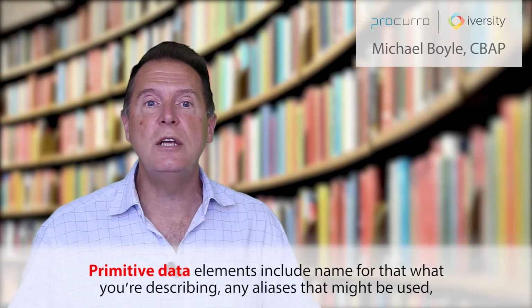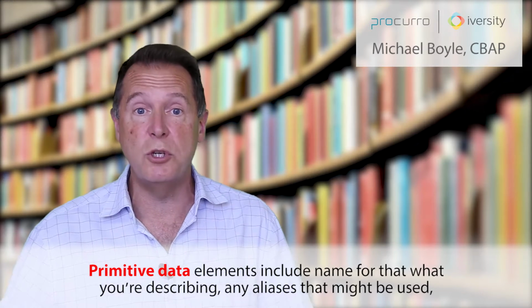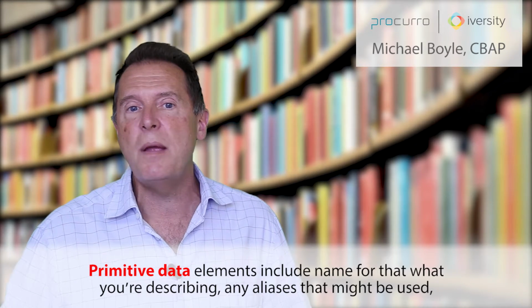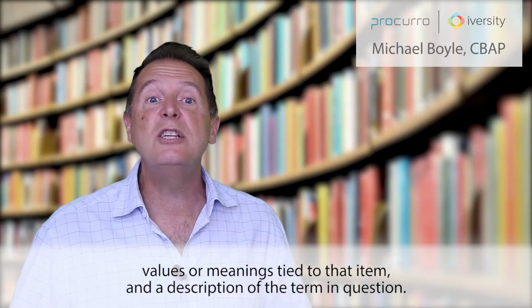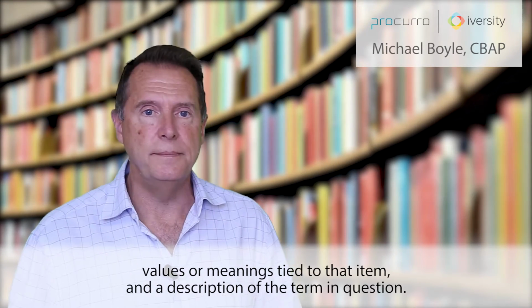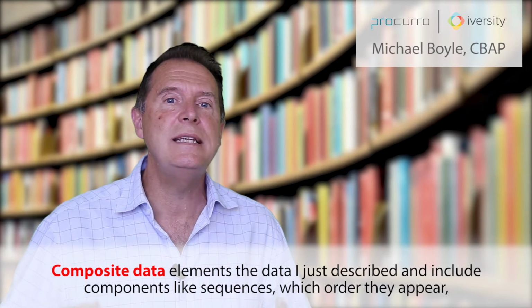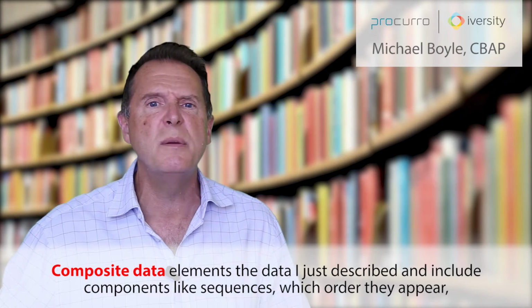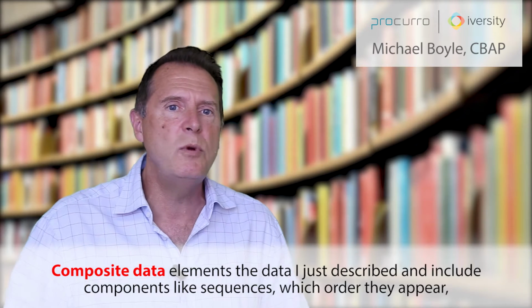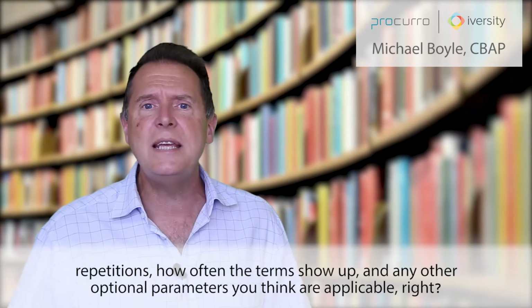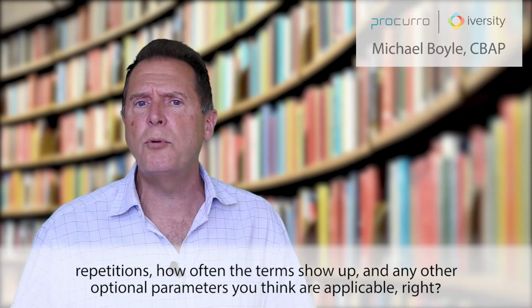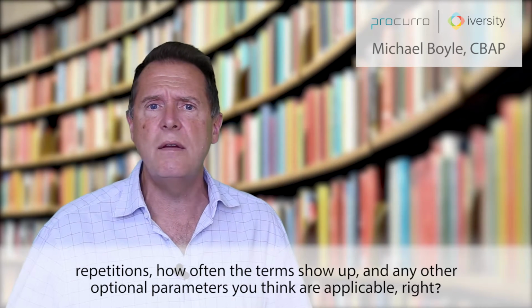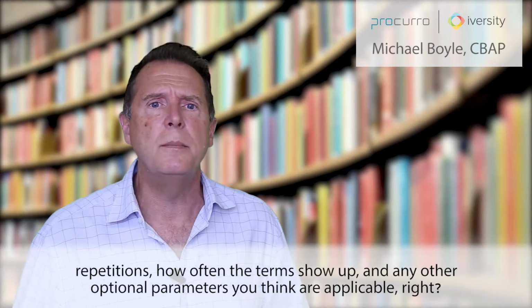Primitive data elements include the name of what we're describing, any aliases that might be used, values or meanings tied to that item, and a description of the term in question. Composite data elements, built from the data I just described, include components like sequences, which is the order they appear in, repetitions, how often the terms show up, and any other optional parameters you may think of that are applicable.